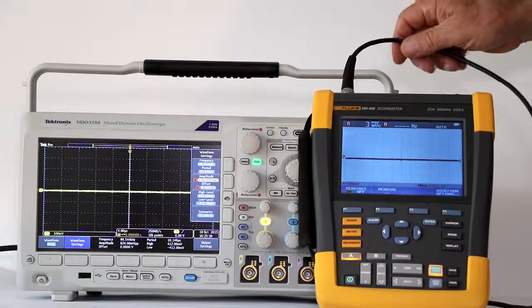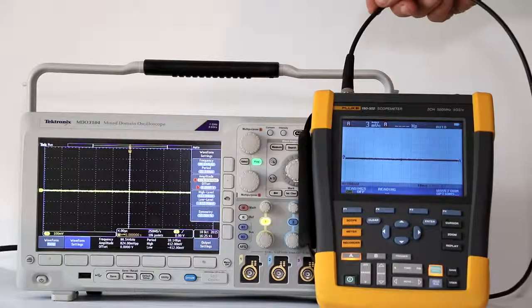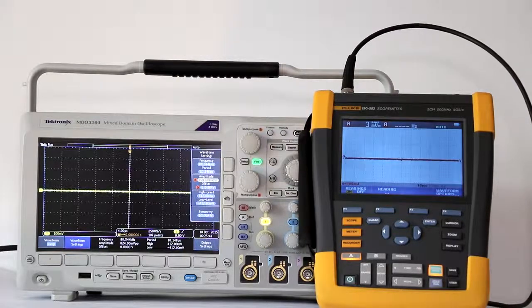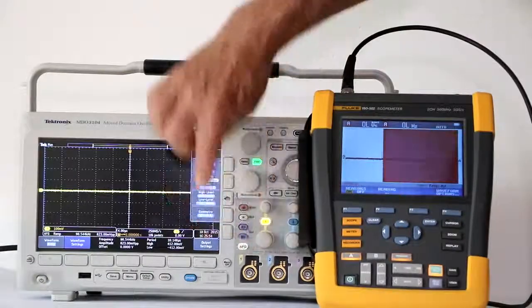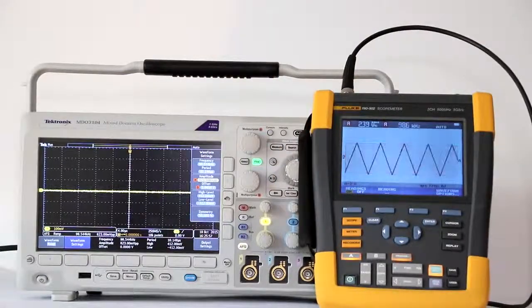Just run a BNC cable from the AFG output port on the back panel of the Tektronix instrument to the analog channel A input port on the top panel of the Fluke. Press AFG on the front panel of the Tektronix oscilloscope. Sine wave is the default waveform. It immediately appears in the Fluke display. We've used the Tektronix multipurpose knob A to select ramp wave for this demonstration.